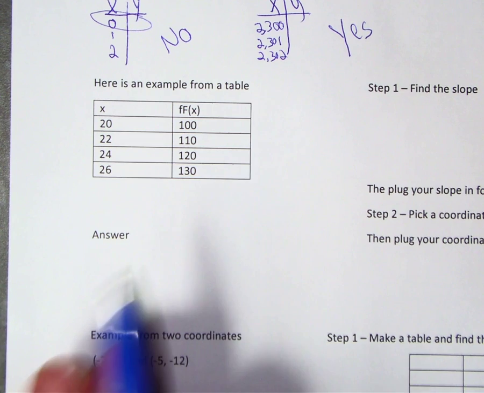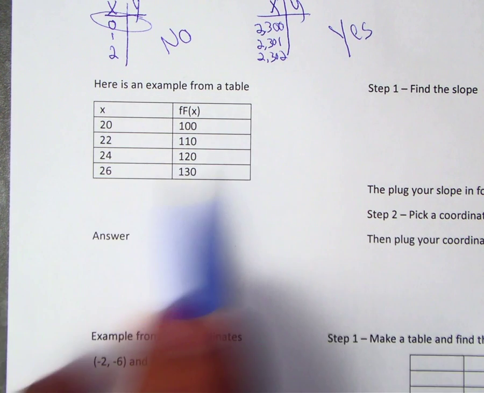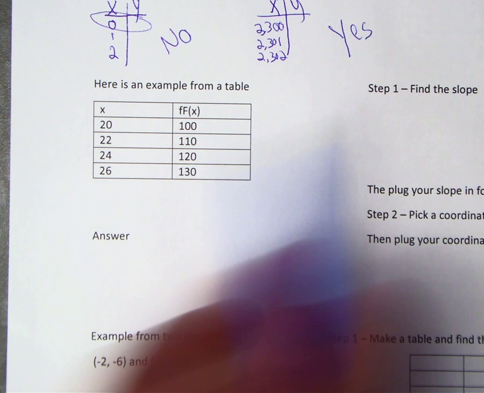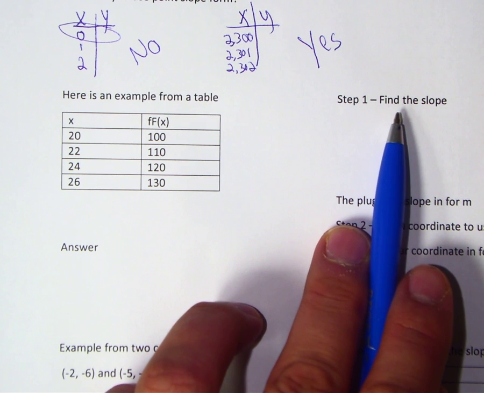All right, so let's take you through two examples. The first example is right here as a table. All right, we're given a table, and step one is to find the slope. I'd like you to try that on your own real quick. Go ahead and find the slope.